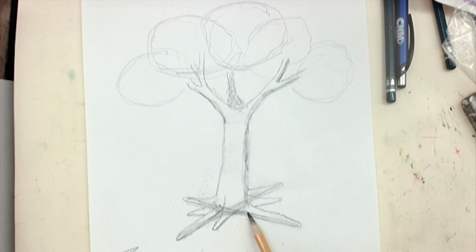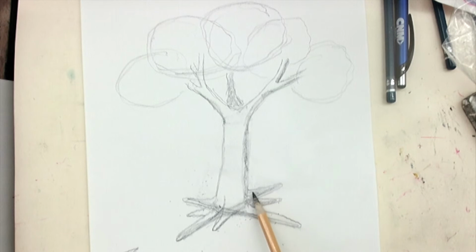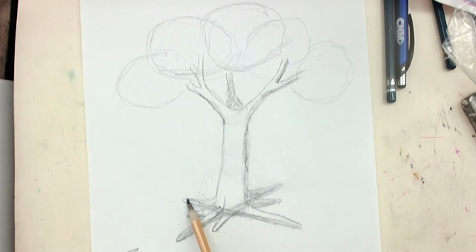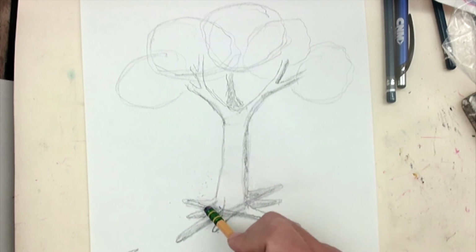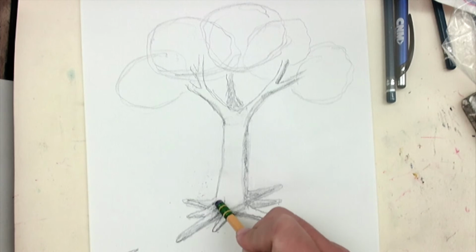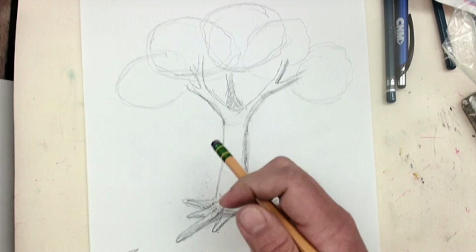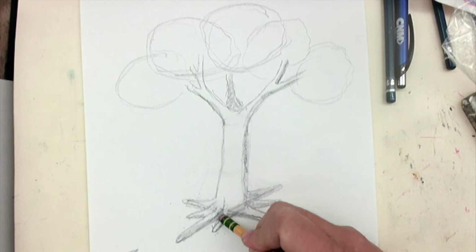So I'm shading under the roots, just on the underside. And every part of it that I give a little bit of shadow to, I'm also giving it form. I'm making it feel a little more three-dimensional. This is a good time to also come in and erase out some of my sketch lines or add some highlights if I've got some lines in places I don't want them to be.